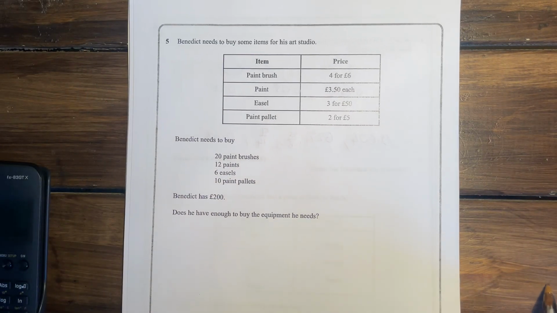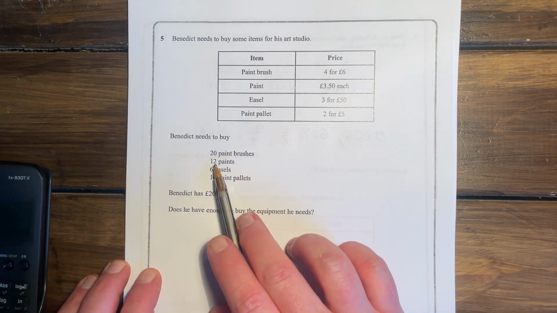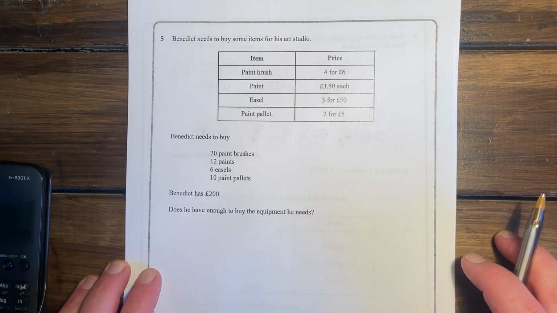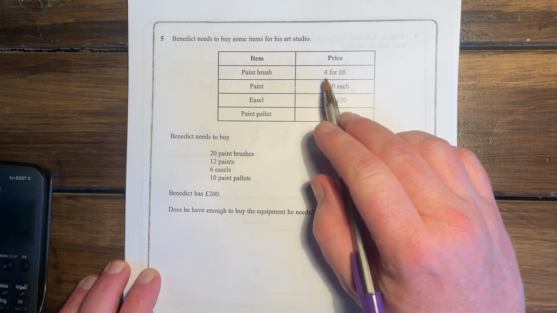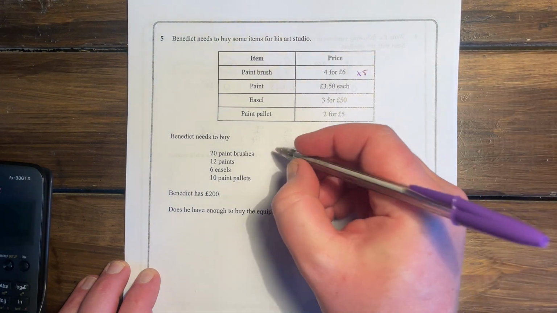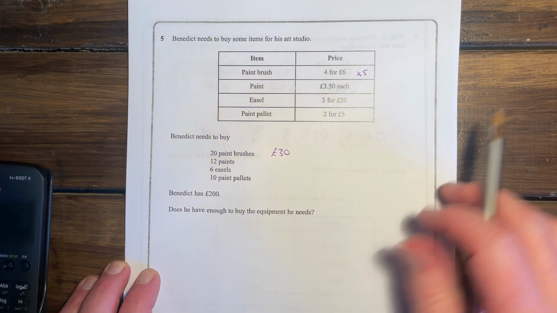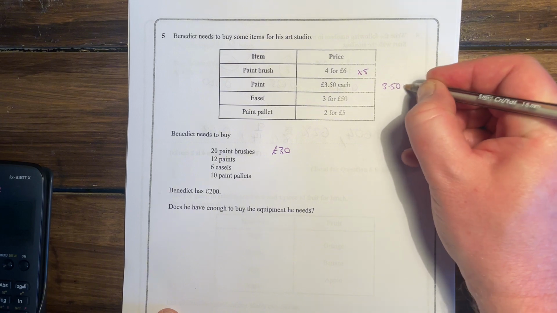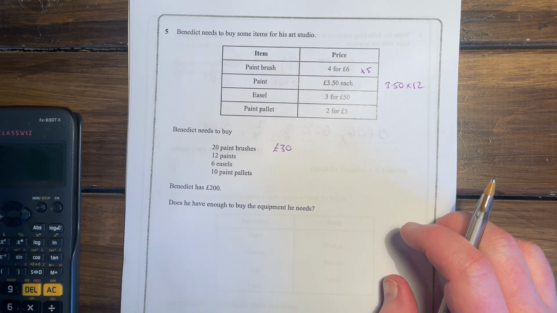Question number 5. Benedict needs to buy some items for his art studio. Benedict needs to buy 20 paintbrushes, 12 paints, 6 easels and 10 paint palettes. Benedict has £200. Does he have enough to buy the equipment he needs? So 20 paintbrushes, well, they come in packs of 4. So if I multiply that by 5, so £6 times 5 will give me £30. These are £3.50 each, and I need 12 of them. So I'm going to do £3.50 times 12. Again, I am going to be writing that down.